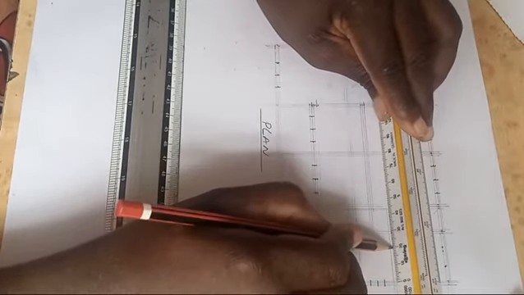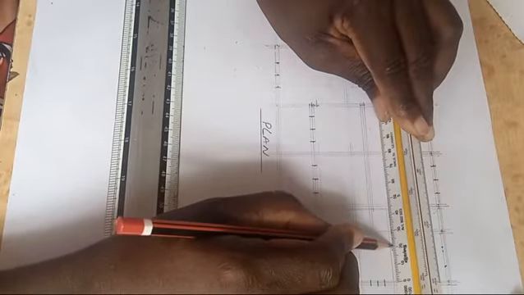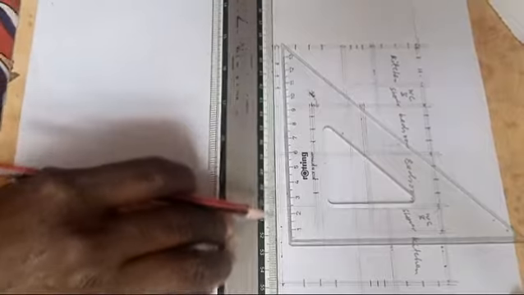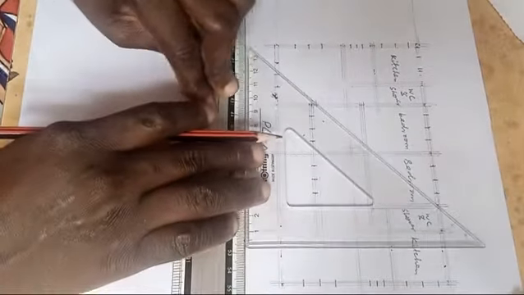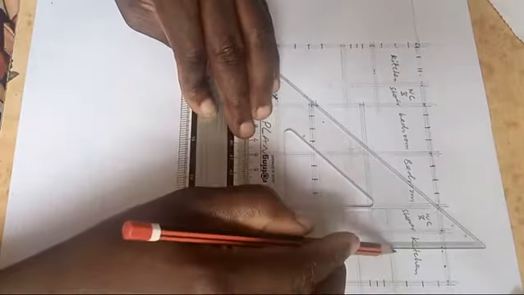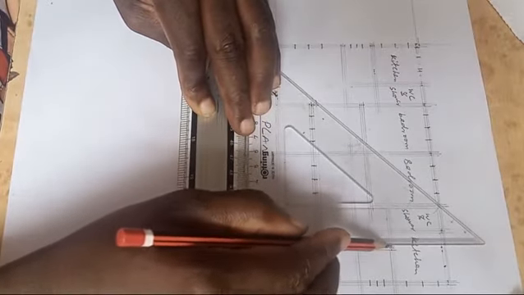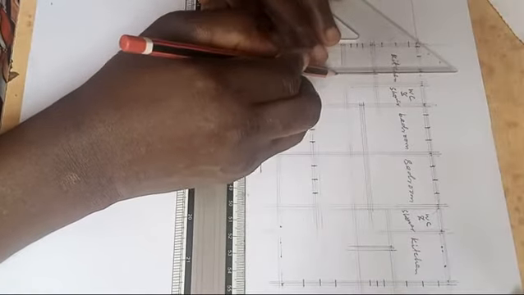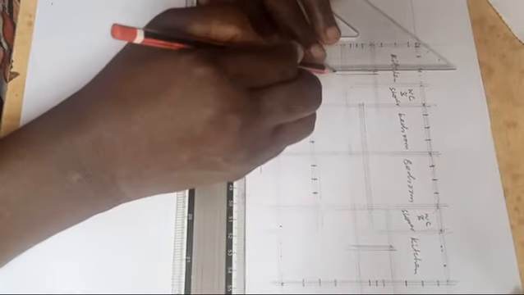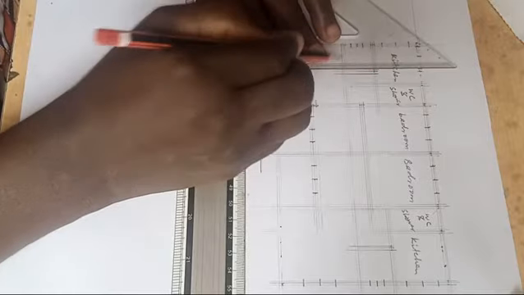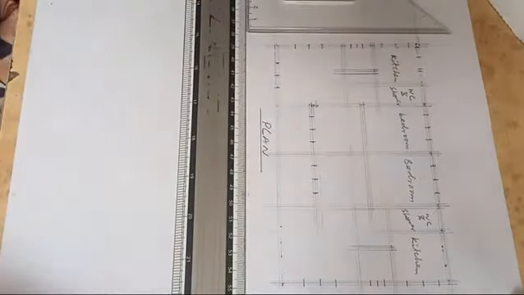One, two, then wall here and here. So same thing with this. So now I have that.